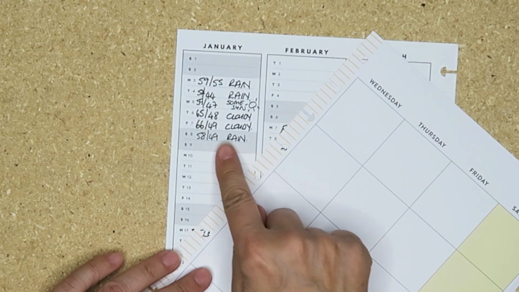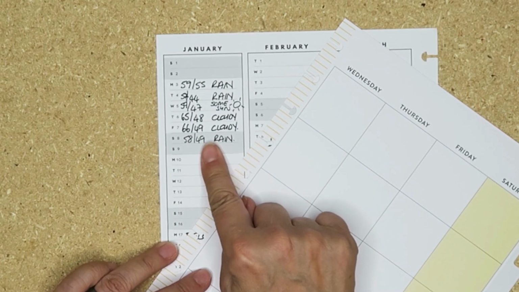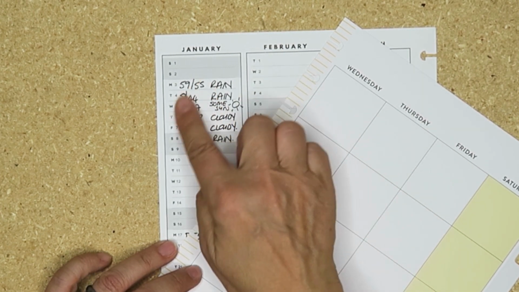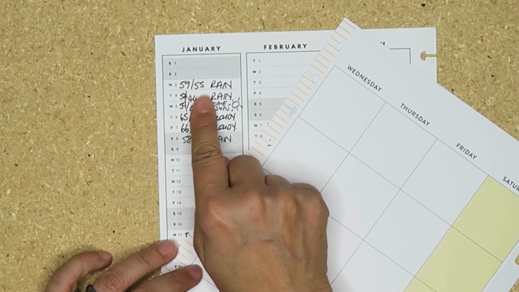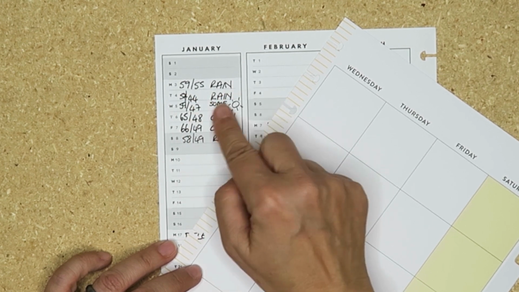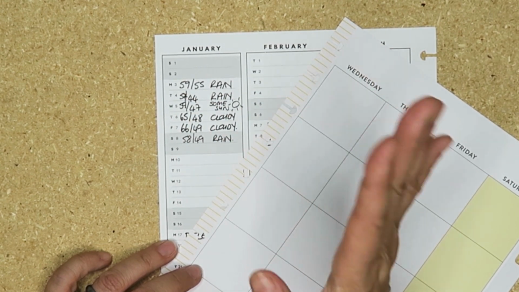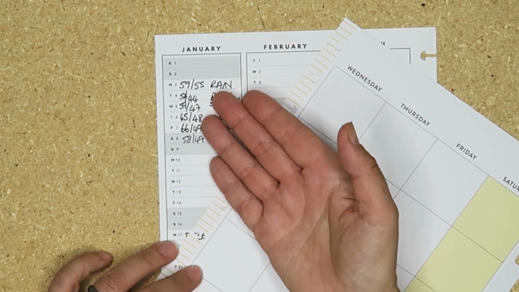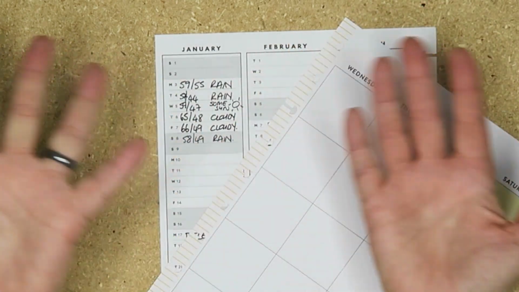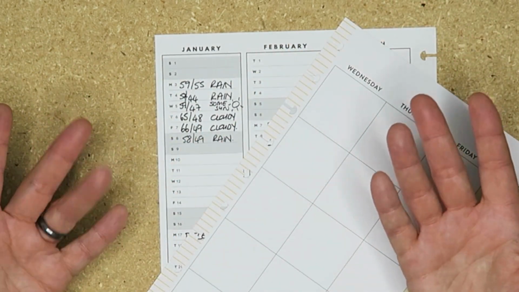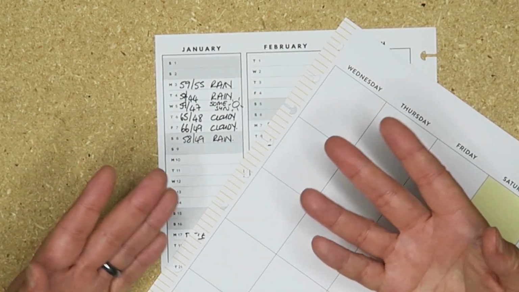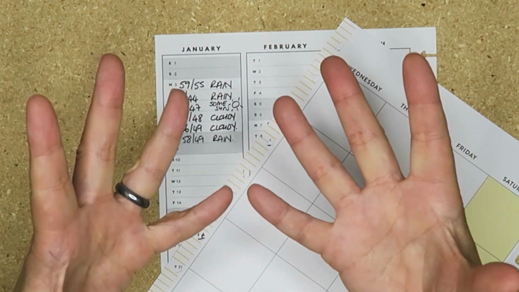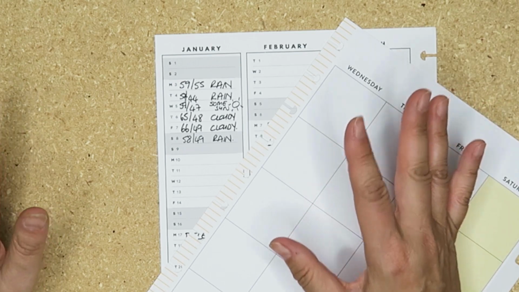Another thing that you can do is, you can see here, you can just put the weather in. If you have your perpetual and you don't know what to do with it, you can just put the weather in. It could just be the temperatures. You can just put rain, sunny, cloudy. You could even use stickers, or color-code it. Maybe you use blue for rainy days, gray for cloudy days, yellow for sunshine, red for absolutely brilliant sunshine.